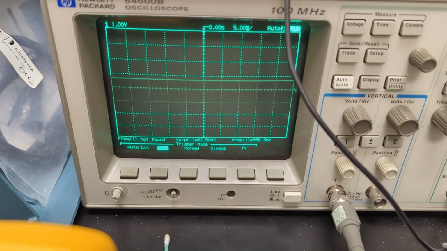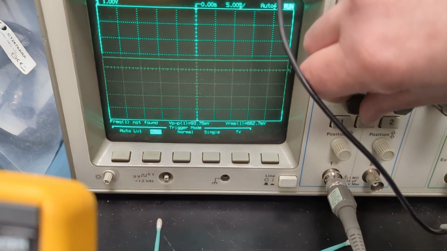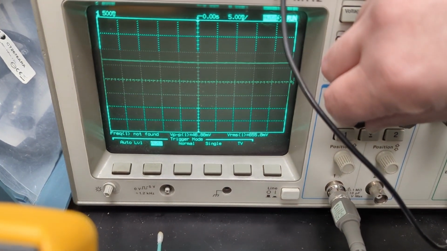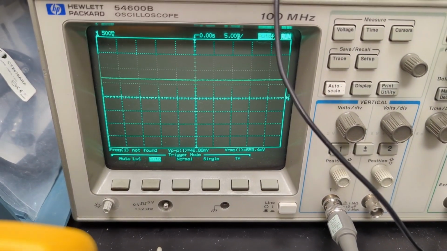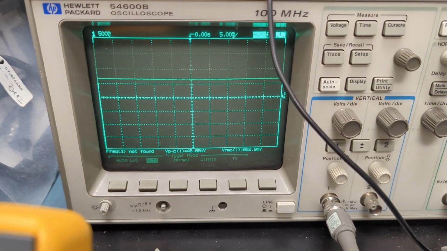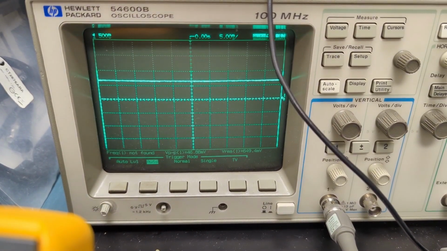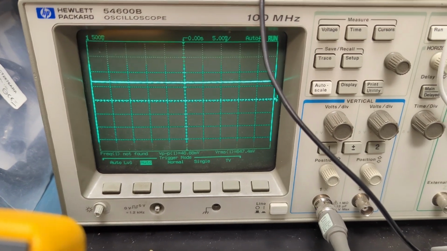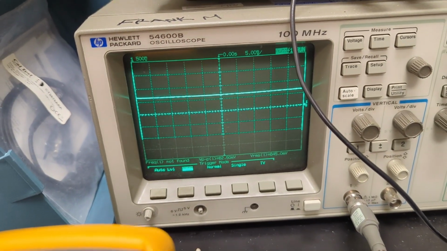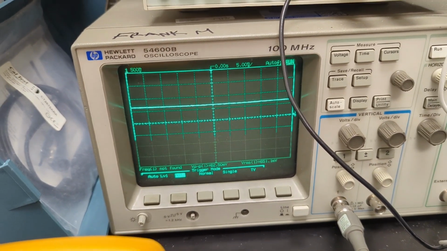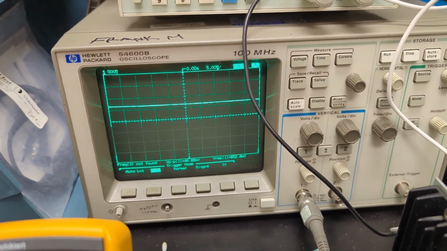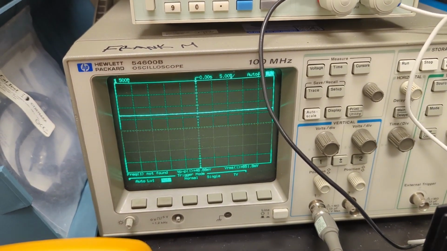Well, this is the 100 volt rail on the scope. And I find it a bit suspicious that it's roughly 0.6, 0.7 volts, like roughly the forward voltage drop across a diode.